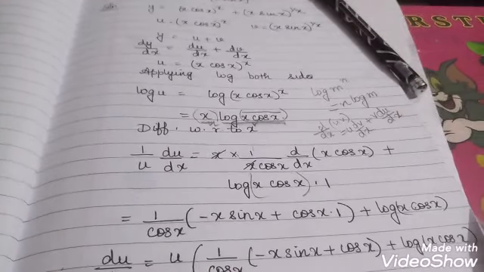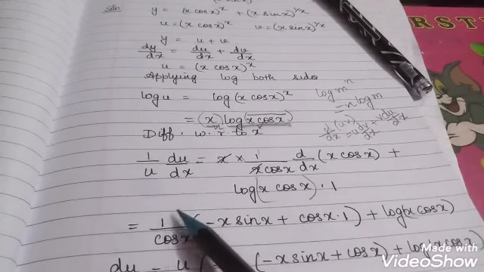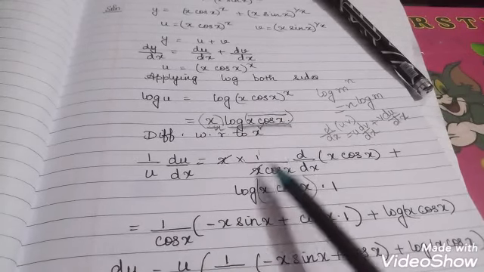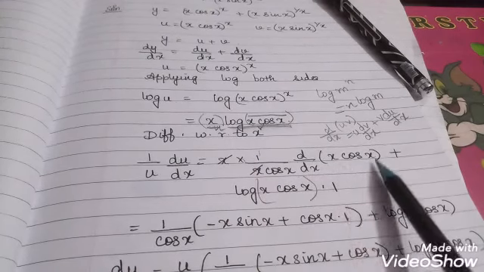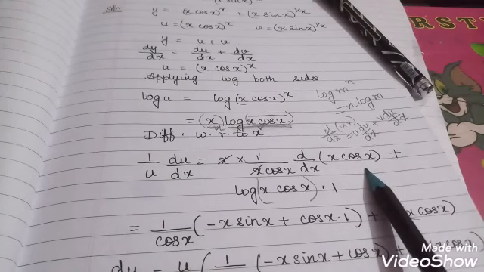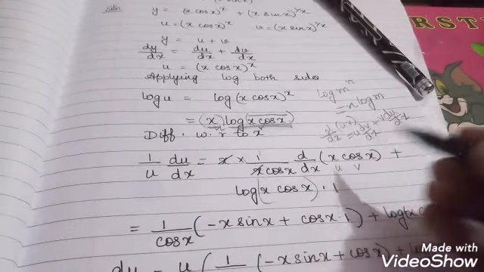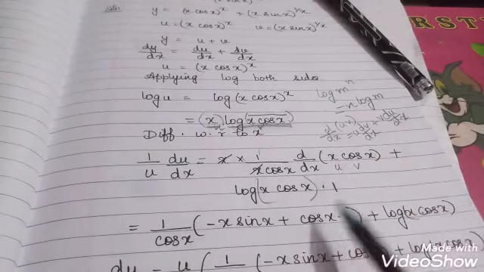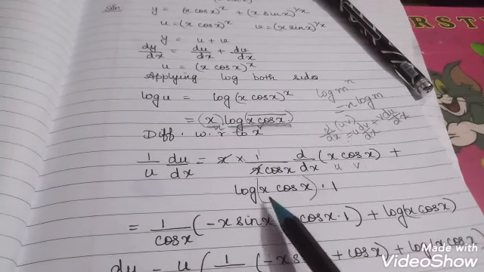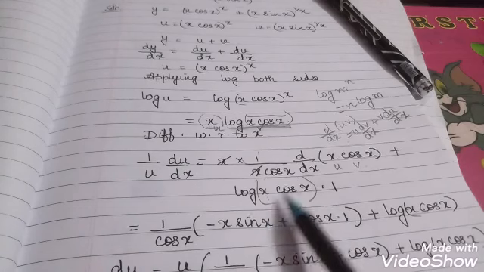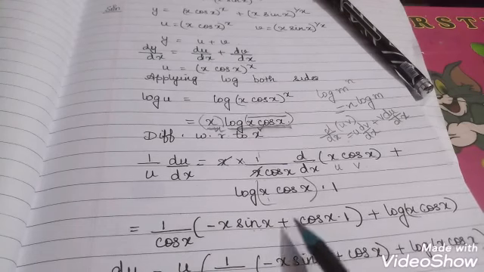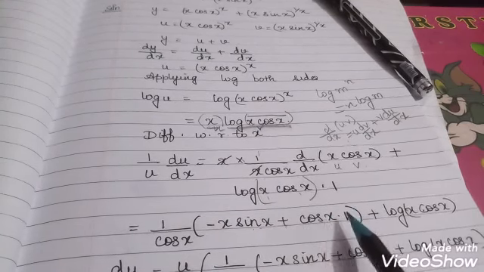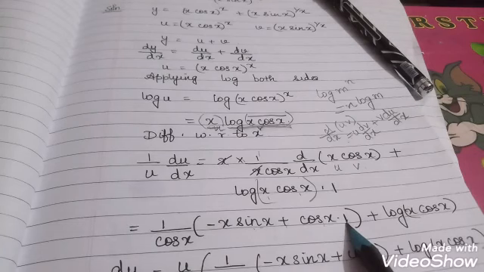Now come to the next step. What's the next step you get here? It is 1 by cos x. So you've got 1 by x, and x gets cancelled. So it is 1 by cos x into the differentiation of x cos x. How will you differentiate this one again with respect to x? I'll have to use the uv formula. So when I use the uv formula, what will I have? It is x into the differentiation of cos x, which is minus sin x. So I have written it as minus x sin x plus cos x into the differentiation of x. What is the differentiation of x? It's nothing but 1.